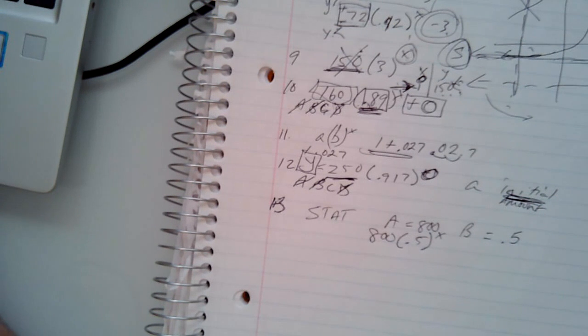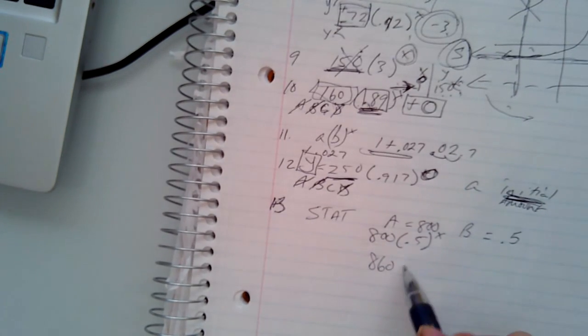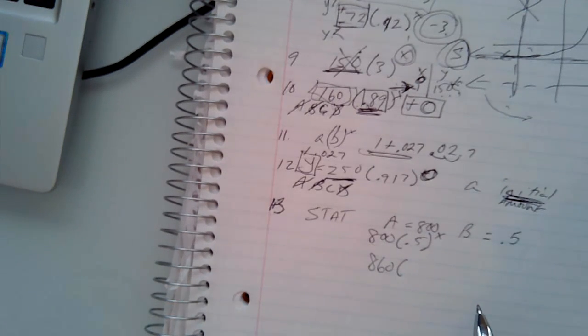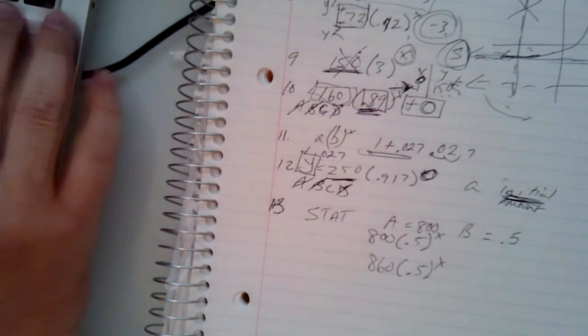Number 14 says, use the table above. What would the exponential function be if the start value increased by 60 units and the rate stayed the same? So this is what we got for 13. What if it increased by 60? Well, it would be 860. And then the rate stays the same. This is our rate, so 0.5 to the power of x. So it would just be that one, which is D.